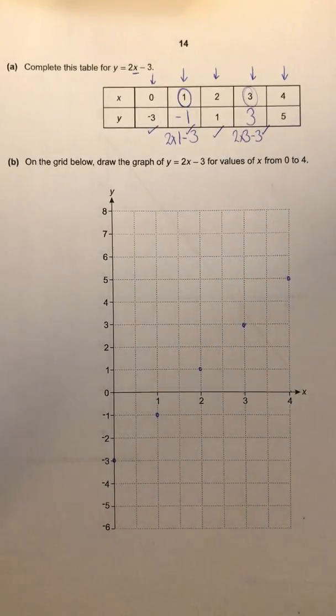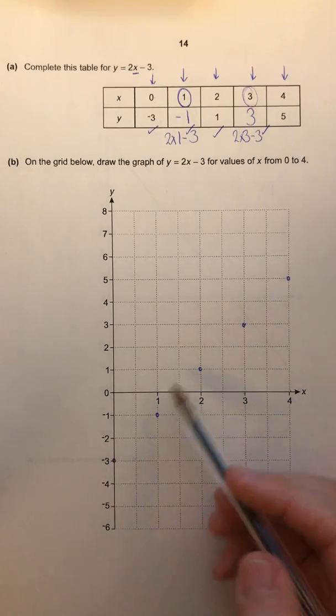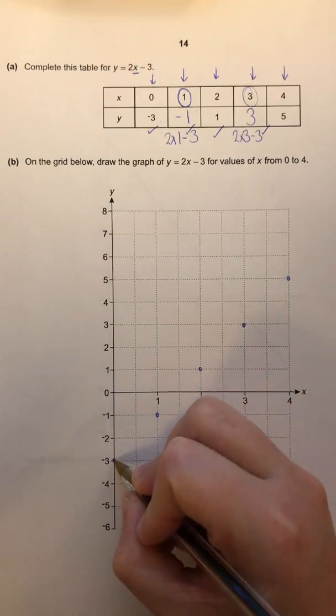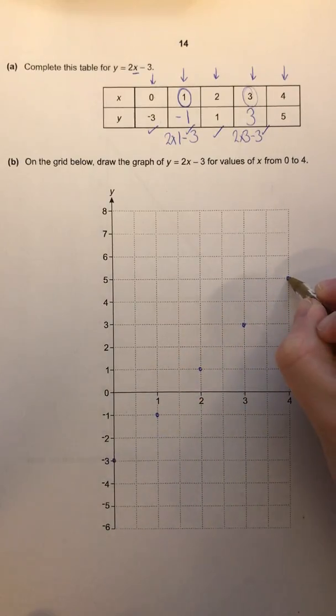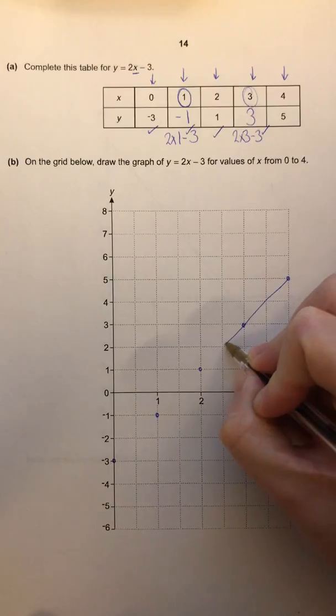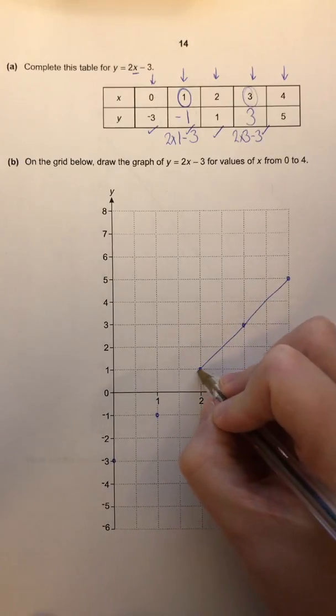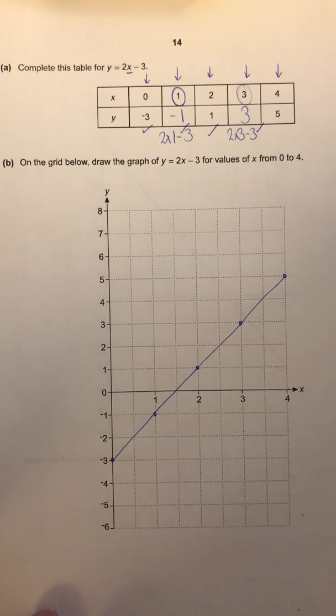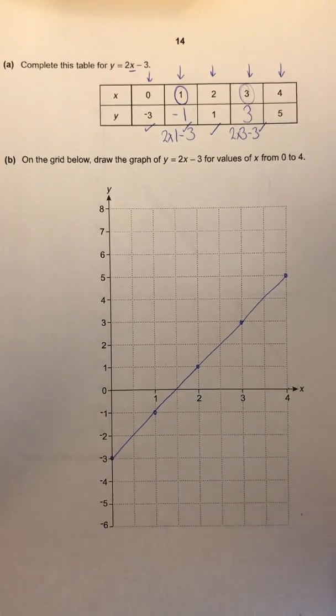Now lots of people think they've finished once they get to this point here. But actually, to finish off, you now need to connect up these points to draw your graph. I've left all of my rulers at school, so I'm going to do it freehand, but when you're practicing and when you're doing an exam, you should be using a ruler. Okay, so that is my graph. So that's part A and B.